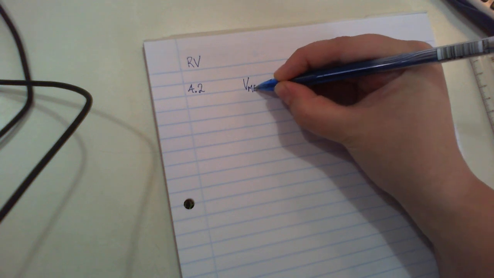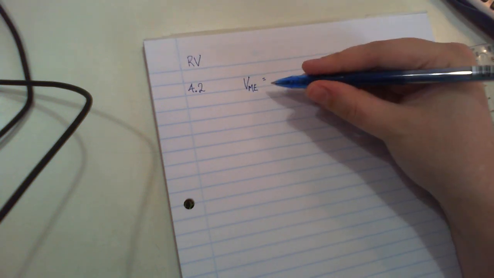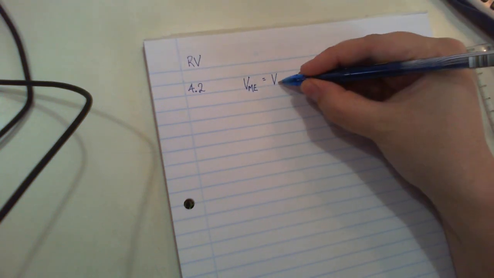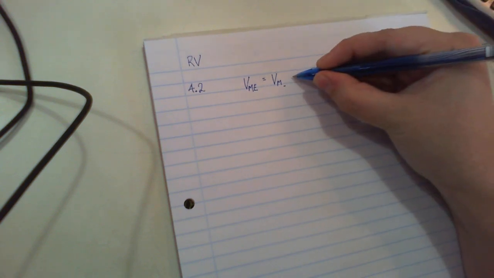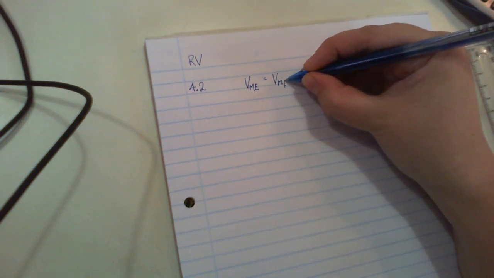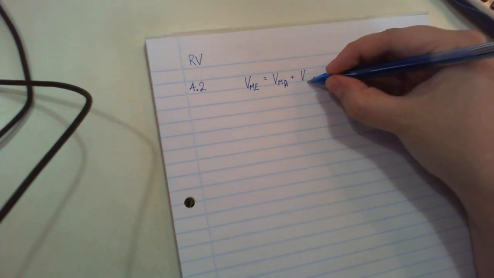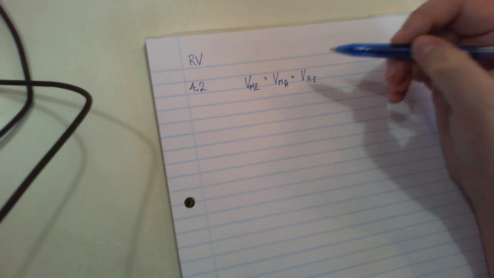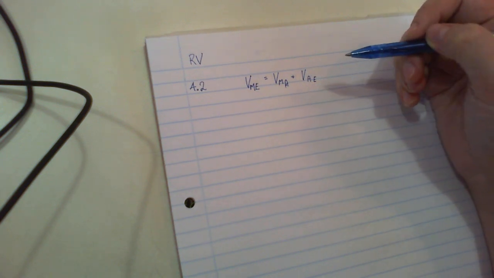So we need our sandwich, which is the velocity of M plus the velocity of something, earth. What's the middle of our sandwich? We're going to go with A, so that's for air. So we need the velocity of the airplane relative to the air plus the velocity of the air relative to the earth. This is just an indicator. This is not really an equation.